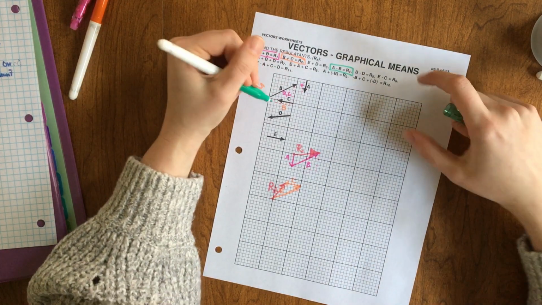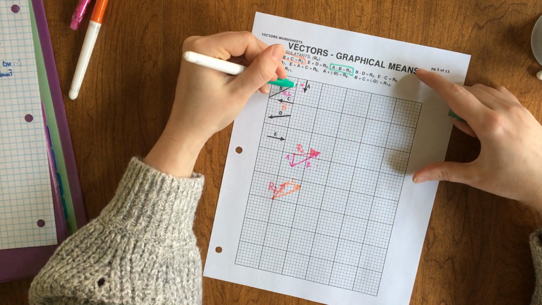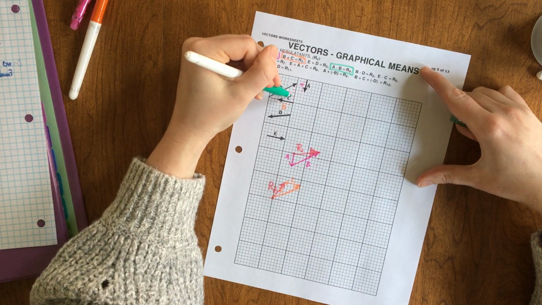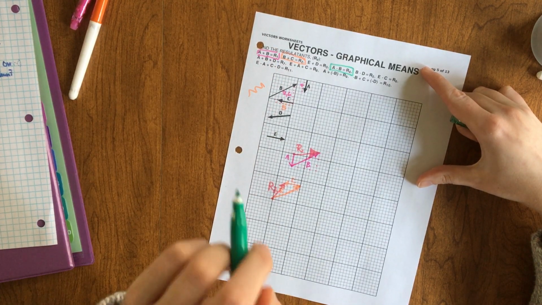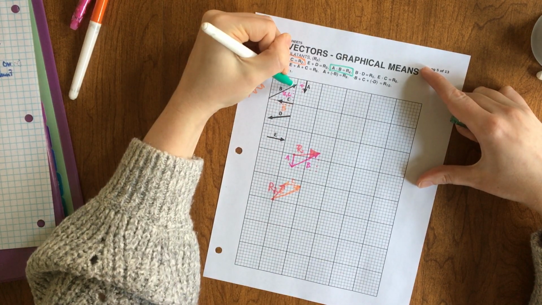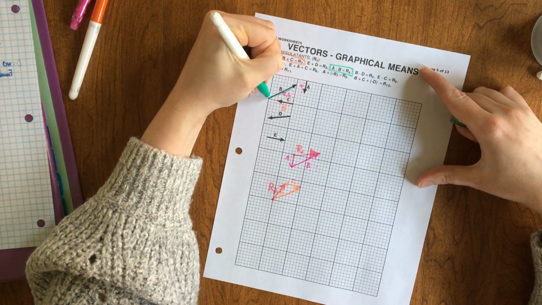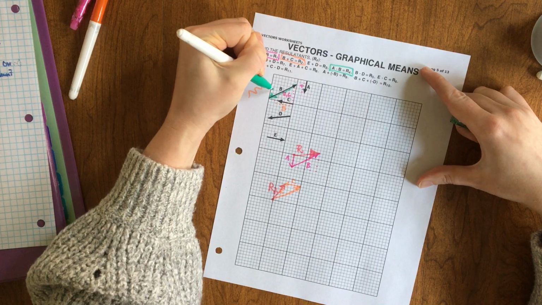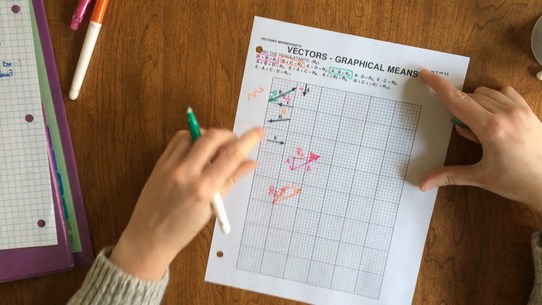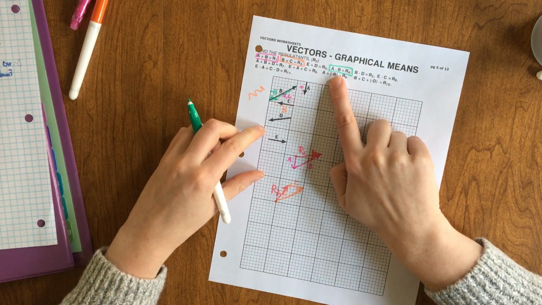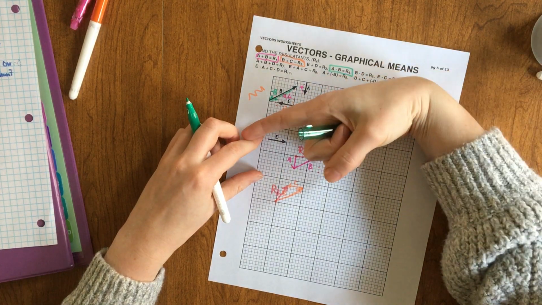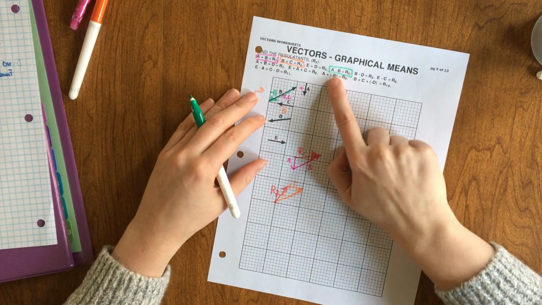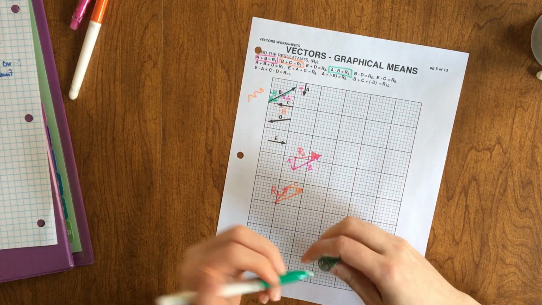Scary, right? So B, normal B, points upwards and to the right, over 8, up 6. Minus B is the exact same, it just points in the other direction. So the minus, the opposite of a vector, is the vector that points in the precisely opposite direction. So let's try A minus B. So I already know about A.